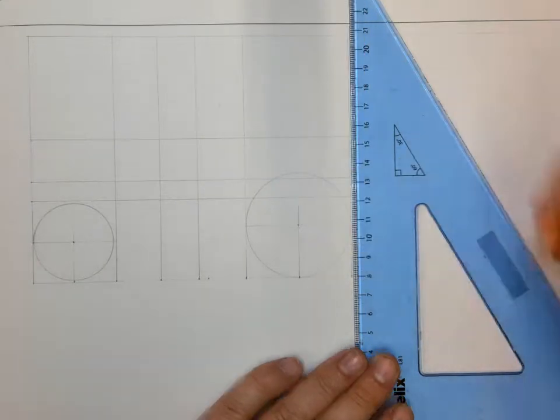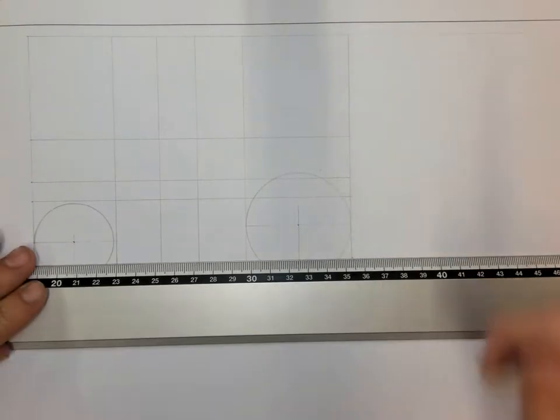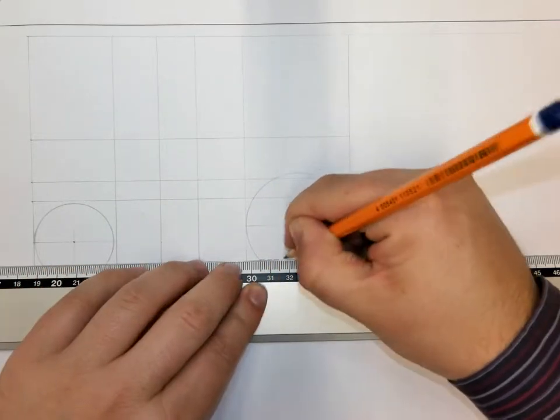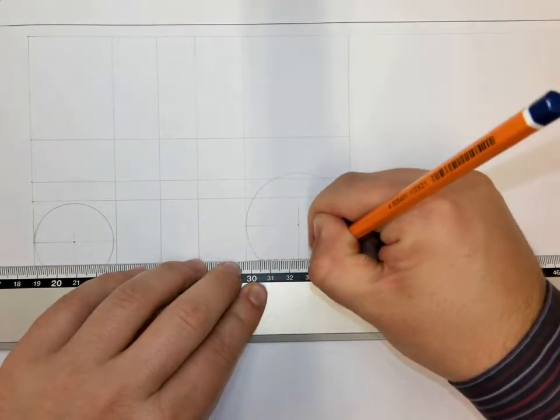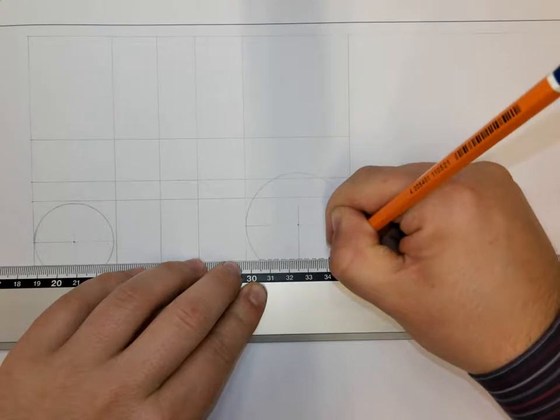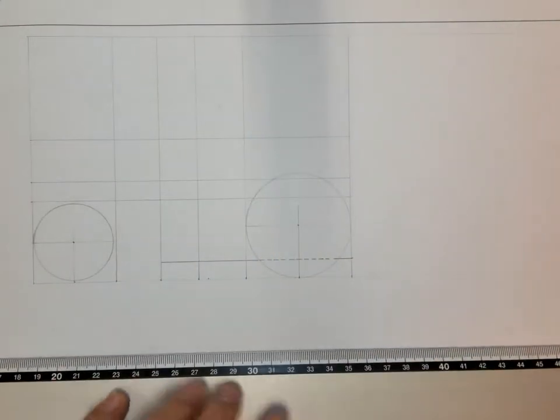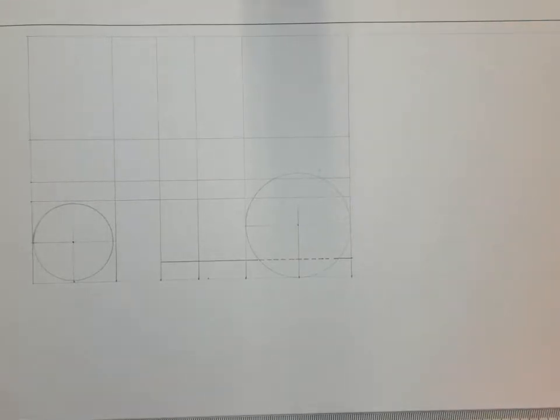So up 10, heavy, hidden, and then heavy to the 23 line.